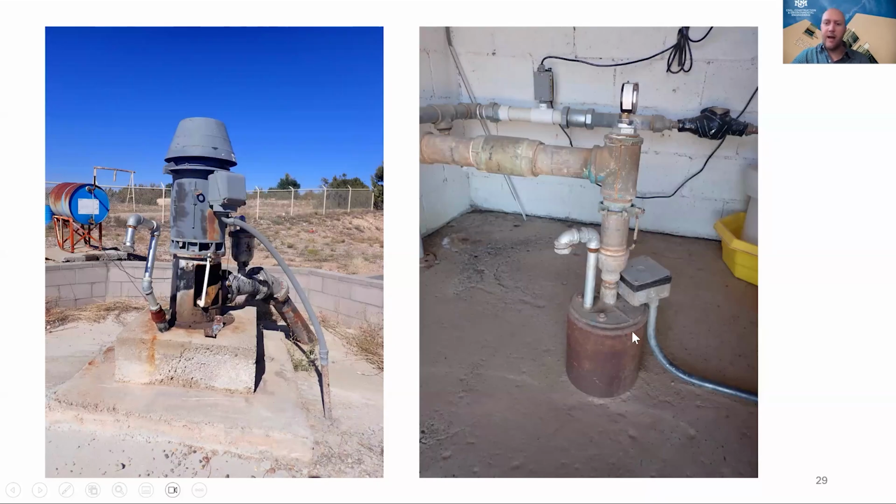And then this one has a submersible pump. So you can see that there's a power cord going up here and a power box, and then there's the wire going all the way down to the bottom of this well where the motor and pump are both located. And then they are connected to this drop pipe, and then the water flows up through here and then through this plumbing tree, and then for treatment and then to the system.